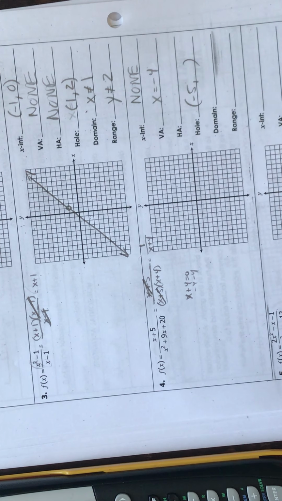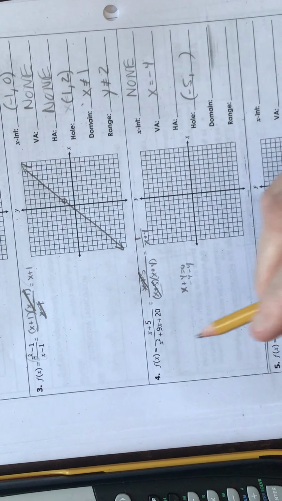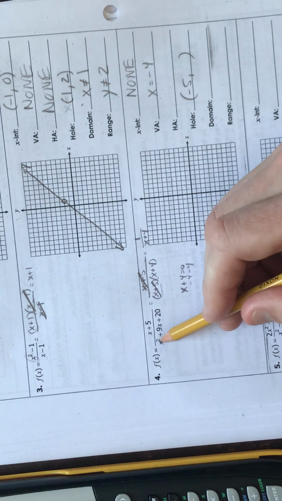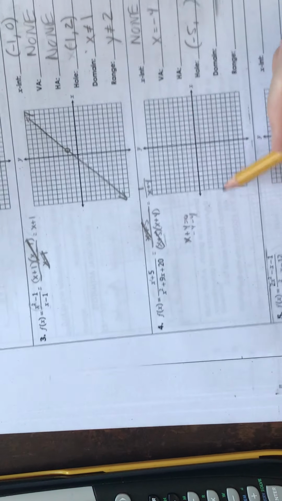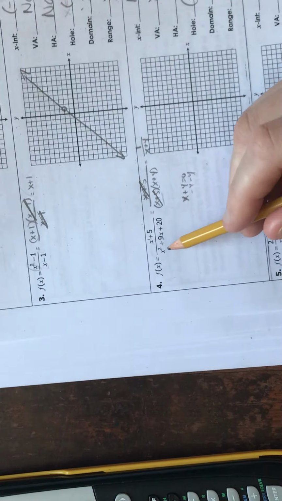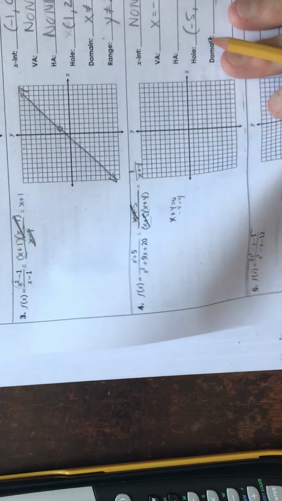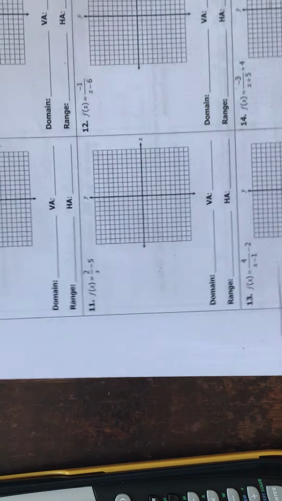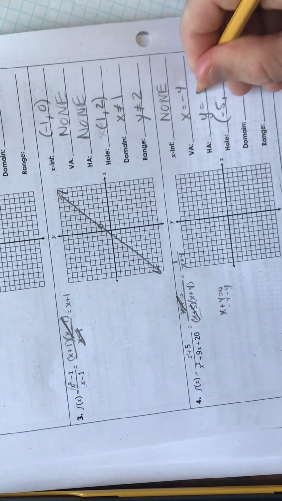For our horizontal asymptote, we're going to look back in our original function and look at the degrees. Up top, we have a degree of 1. Down below, we have a degree of 2. So that means our numerator has a degree that's less than our denominator. So that's this middle situation here, which tells us we're going to have a horizontal asymptote at y equals 0.